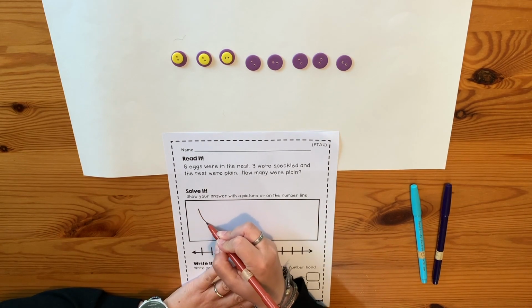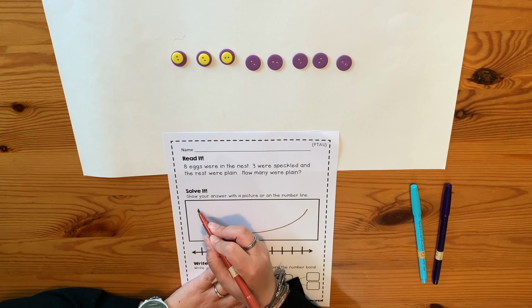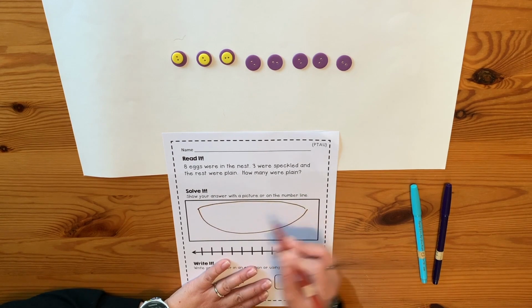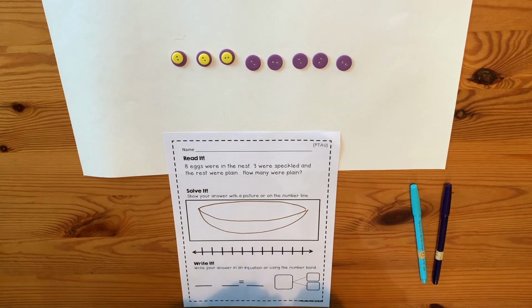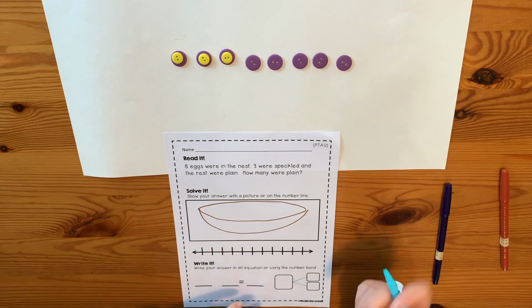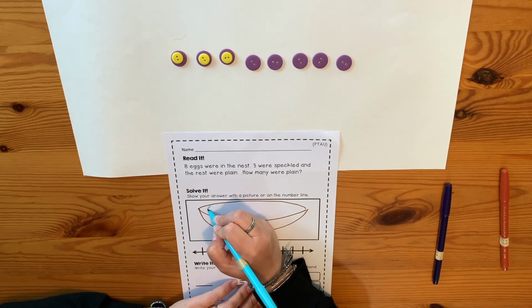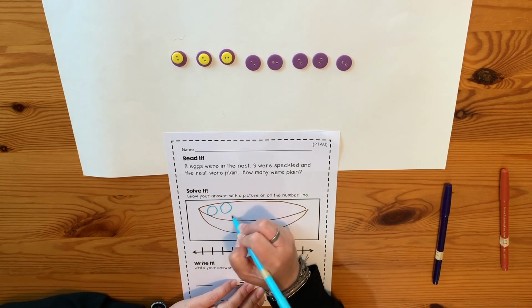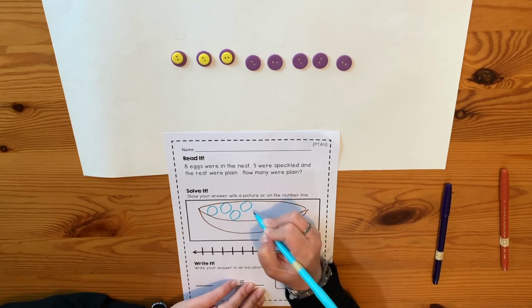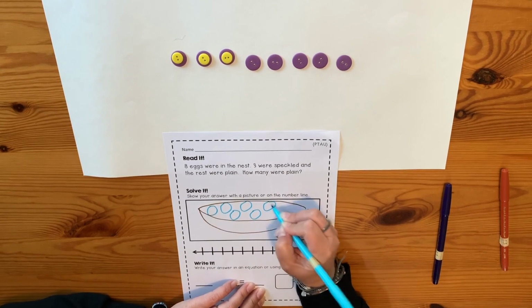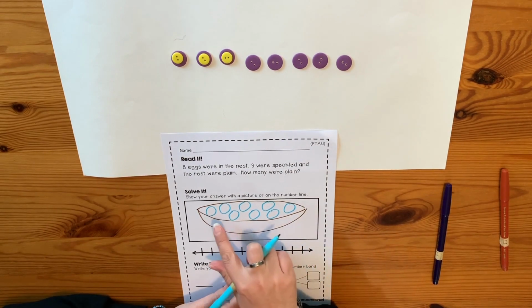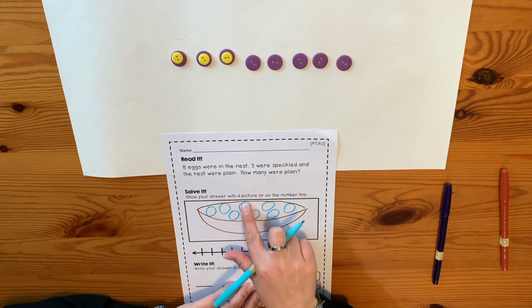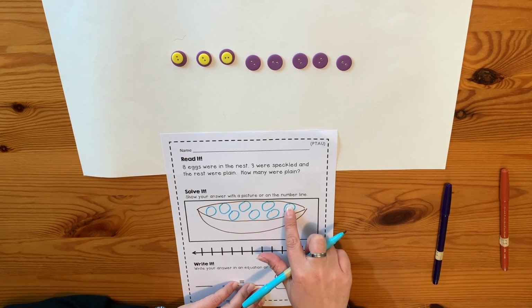Now if I wanted to use my strategy of drawing a picture, it's pretty easy here. I'm going to draw a big nest because I know there's going to be a lot of eggs in that nest. So here's my big bird nest. And it said that there were 8 eggs in the nest, so I'm going to draw 8 quick eggs. 1, 2, 3, 4, 5, 6, 7, 8. I'm going to do a touch and count and make sure I really have 8 there. 1, 2, 3, 4, 5, 6, 7, 8.